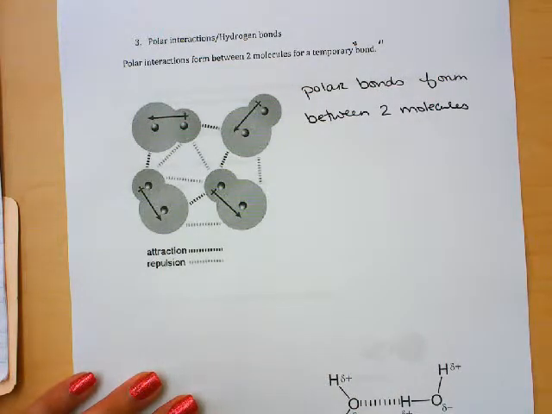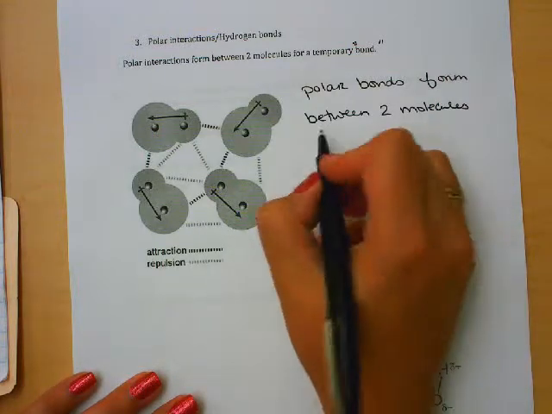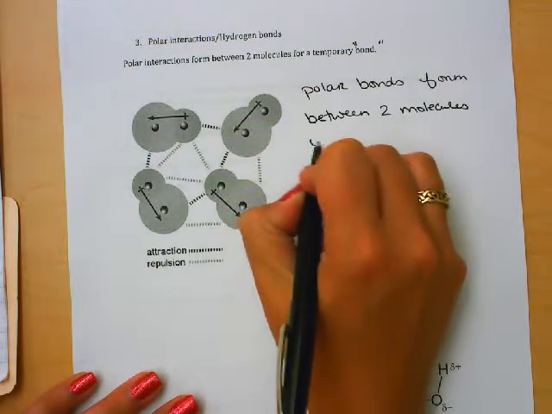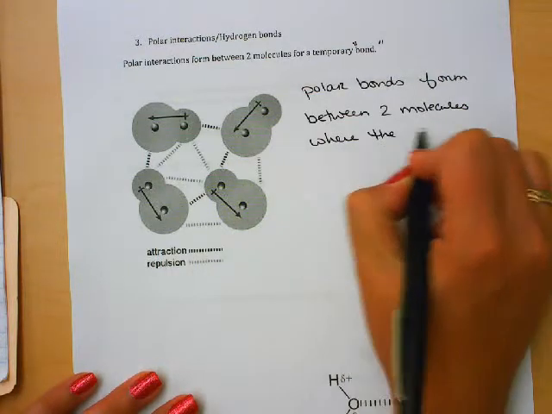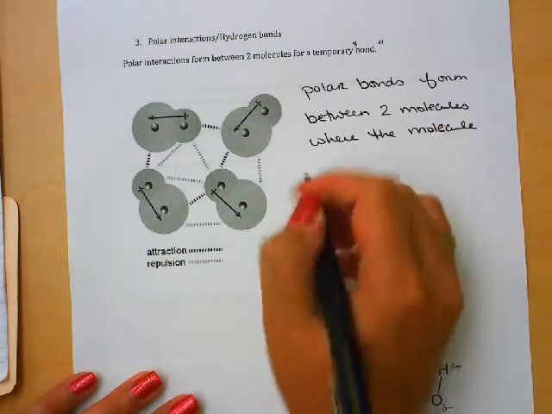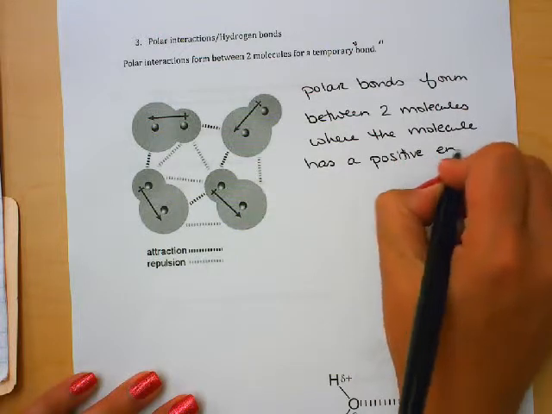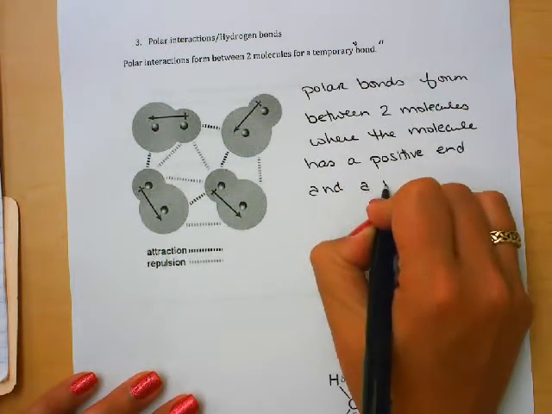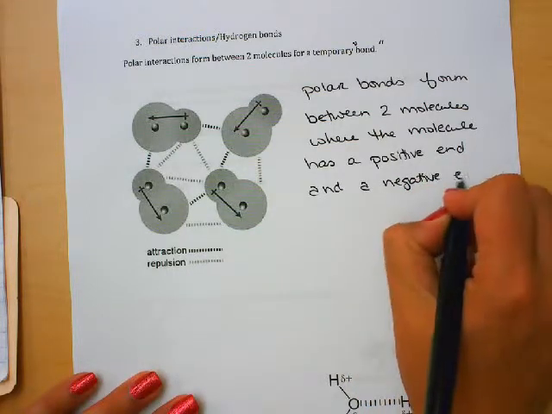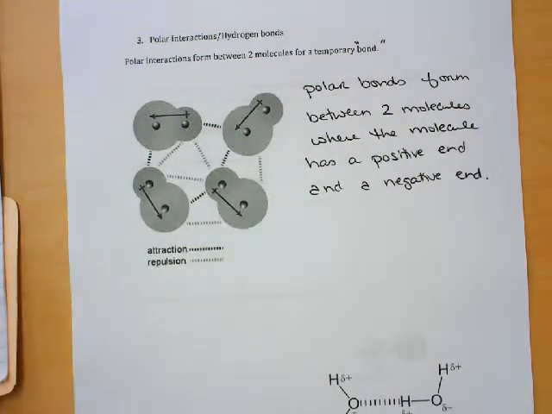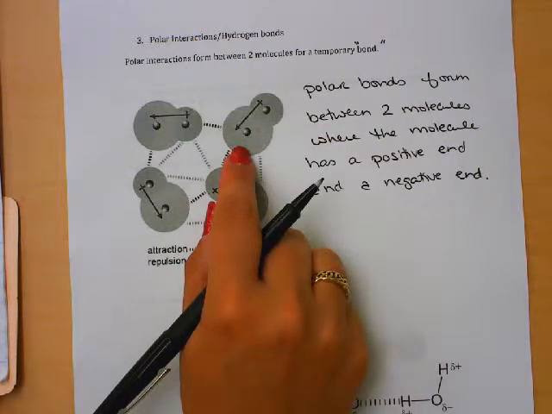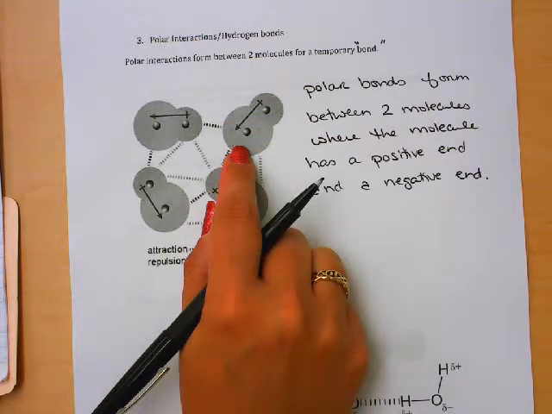The polar bonds form between these two molecules, where the molecule has a positive end and a negative end. Alright, so my covalent molecule, everybody was even, perfect even sharing. My ionic molecule, uneven sharing. Definitely one stole it from the other one. In a polar, one molecule is trying to steal the electron, but is not successful at it.